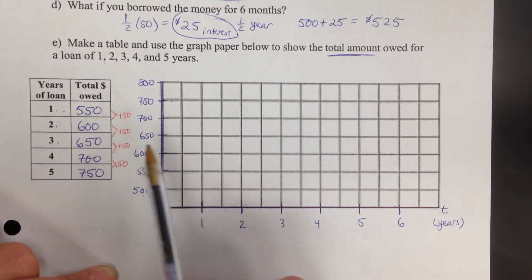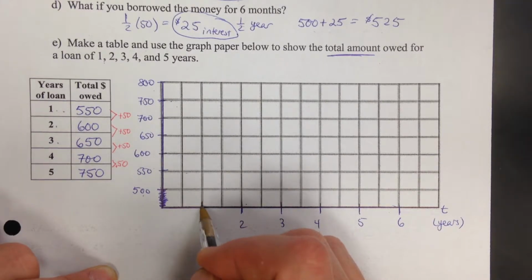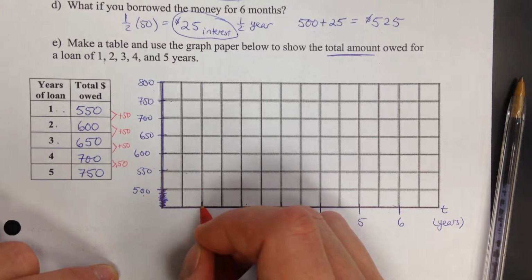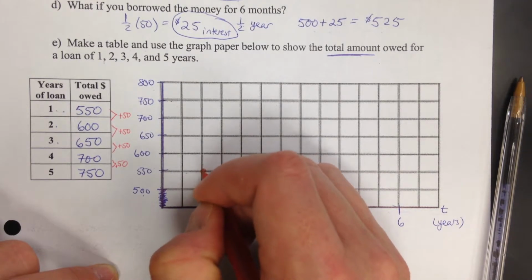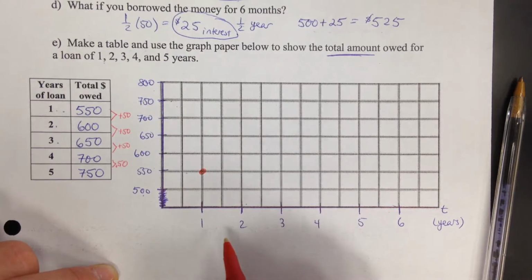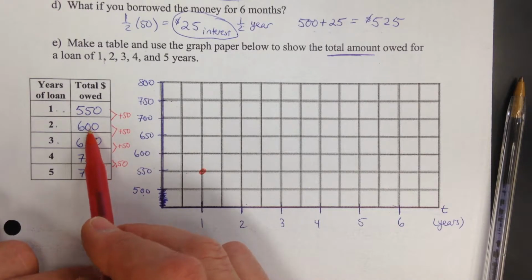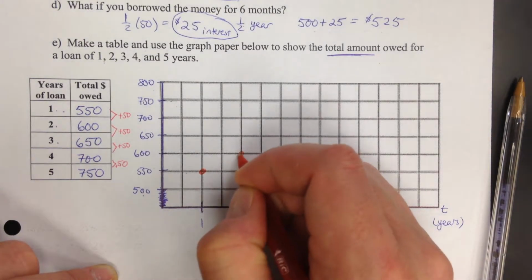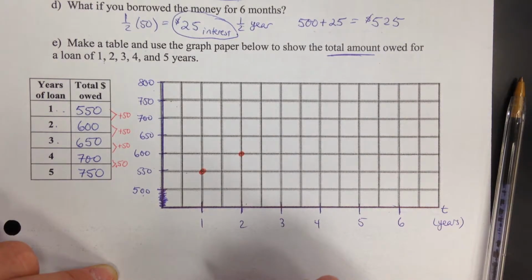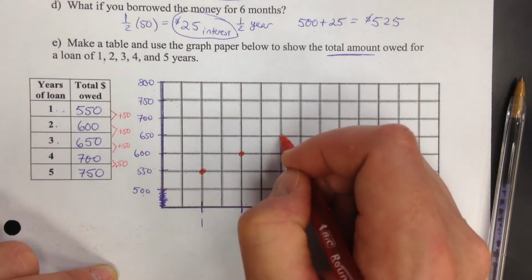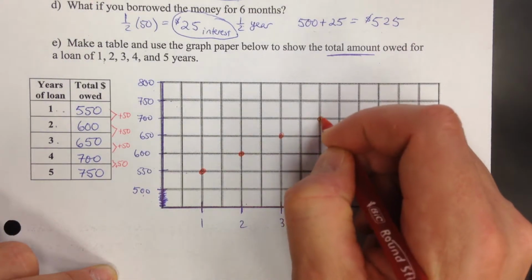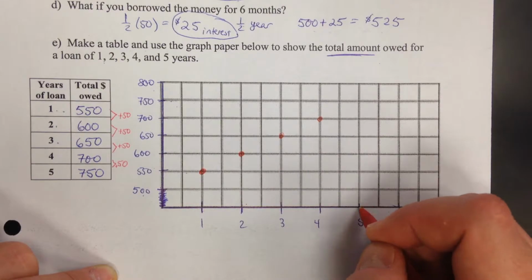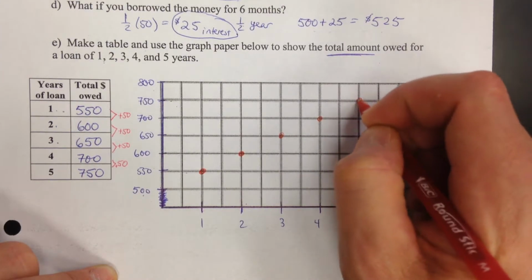One of the things that we have here, so one year of the loan is $550. So 1 year is 550. And I skipped 2 spaces for each year. 2 years would cost us 600. 3 years is 650. 4 years is 700. And 5 years is $750.